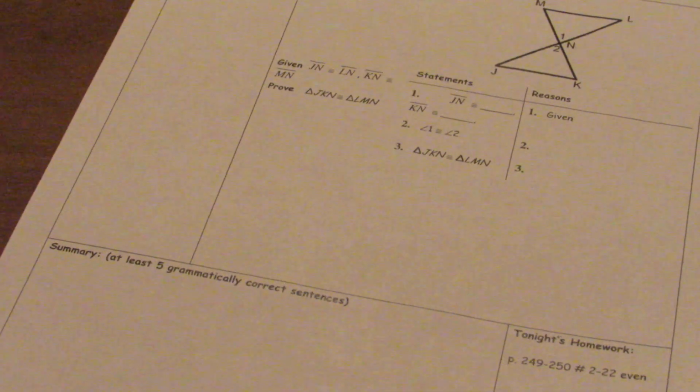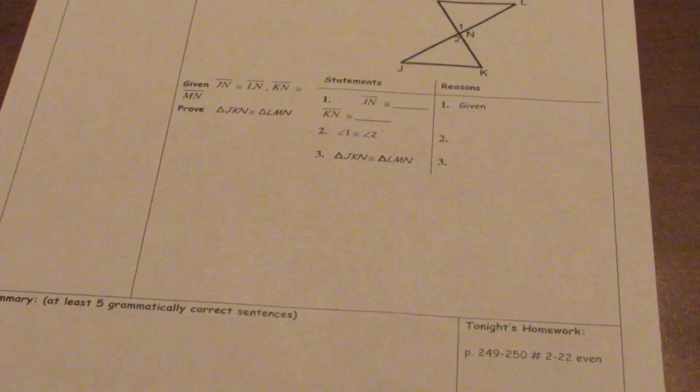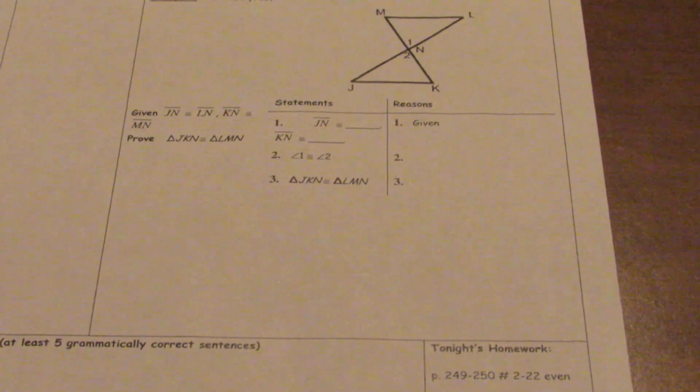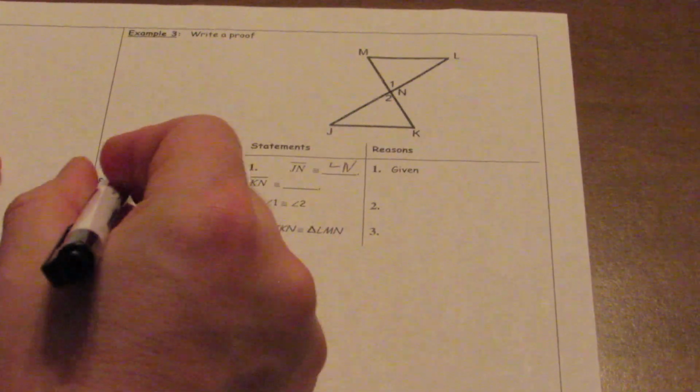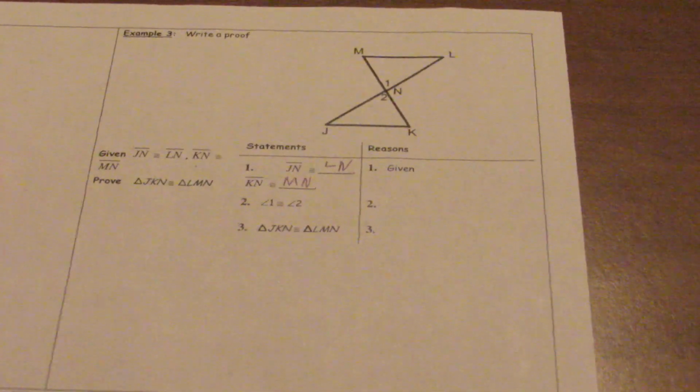Okay. Then flipping our paper over, right? We have a fill in the blank proof to prove that our triangles are congruent. So JKN is congruent to LMN. Way easier than the one we looked at in the other one. All right, they give me JN is congruent to LN, and that KN is congruent to MN. Okay, and again, as you're doing this, you should mark these down. So JN is this one, matches with LN. KN here matches with MN.